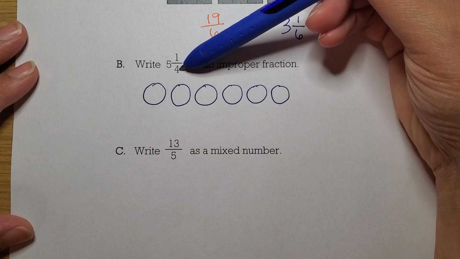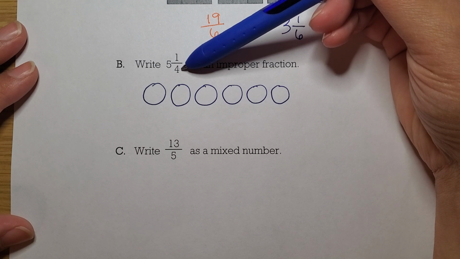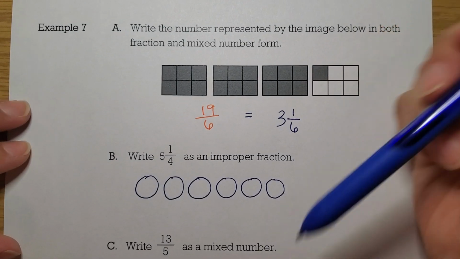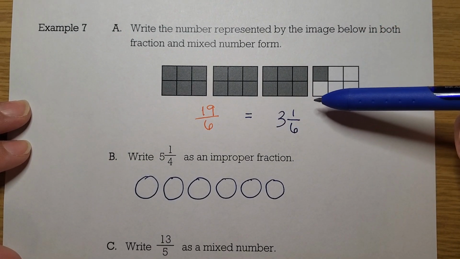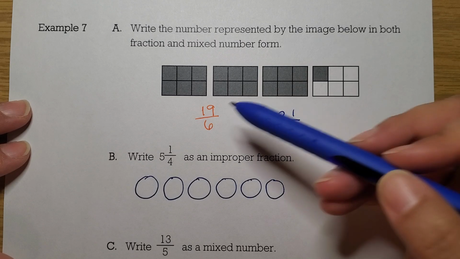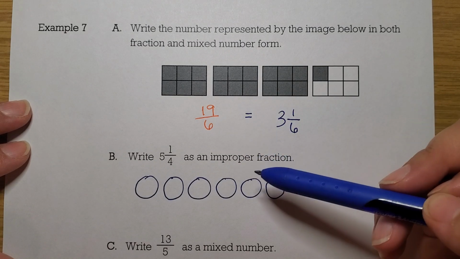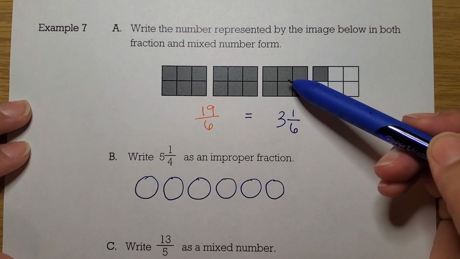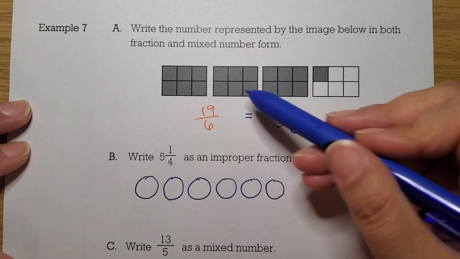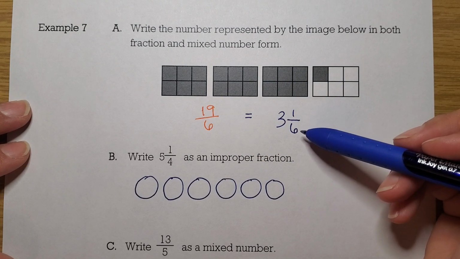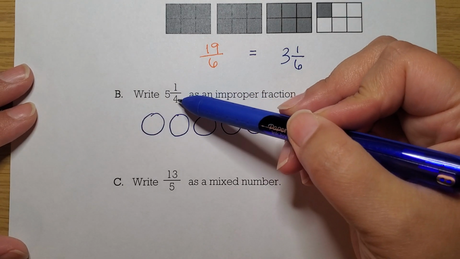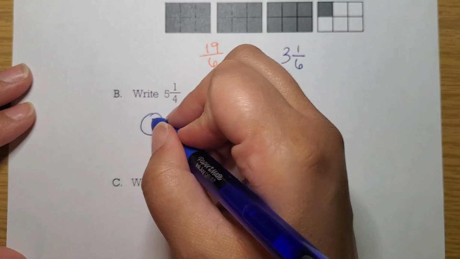Then the denominator of the mixed number tells me how many pieces those pizzas are going to get cut up into. For example, when we did part A up here, notice that the denominator of the mixed number and the denominator of the fraction were the same. That's because each of these pieces, or candy bars, I guess, were cut up into the same number of pieces. They were all cut up into 6. So here, all of these pizzas are going to be cut up into 4 equal-sized pieces.